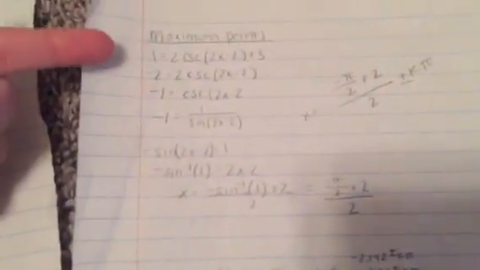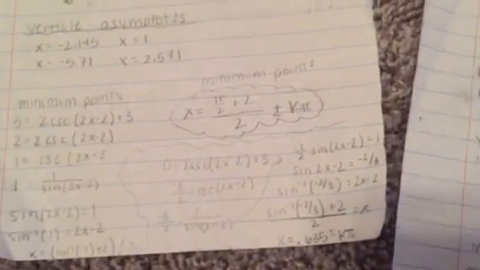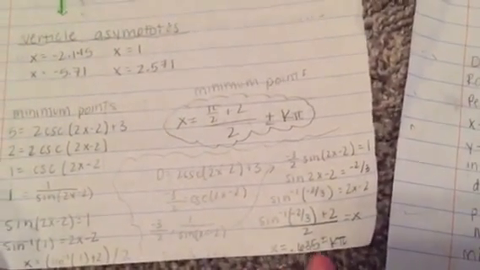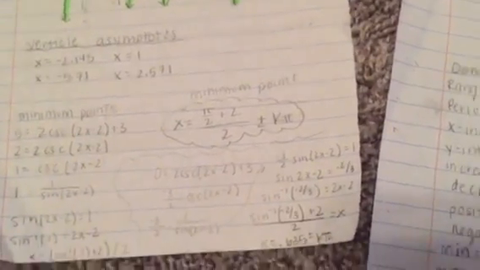Then I did the same thing with my maximum points, except I plugged in 1 for y, solved it out, and ended up getting this solution set right here. And that's how I found my maximins. To find my x-intercepts next, I plugged in 0 for y, solved it out, and ended up getting 0.635 plus or minus k times pi, because it's repeating itself every pi.